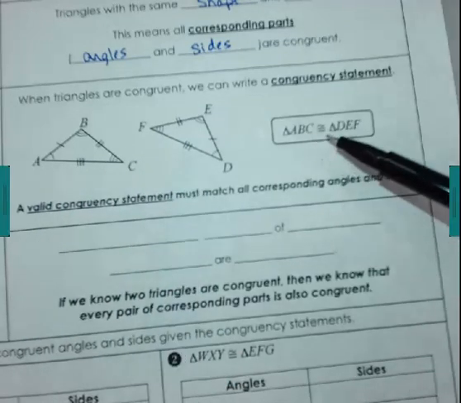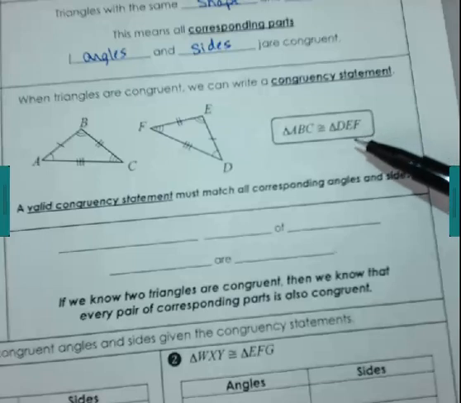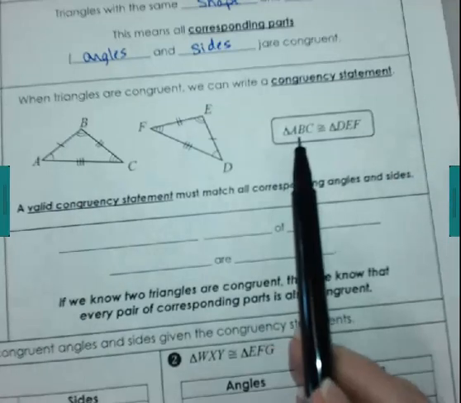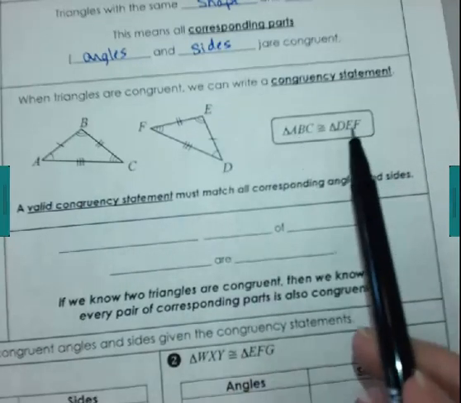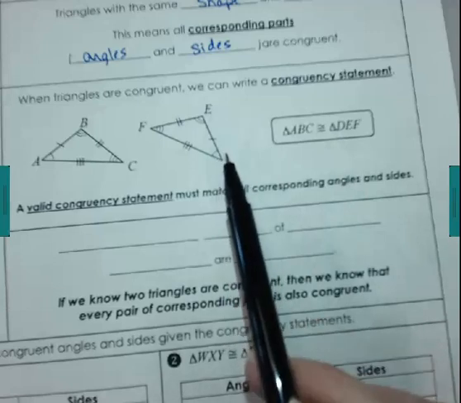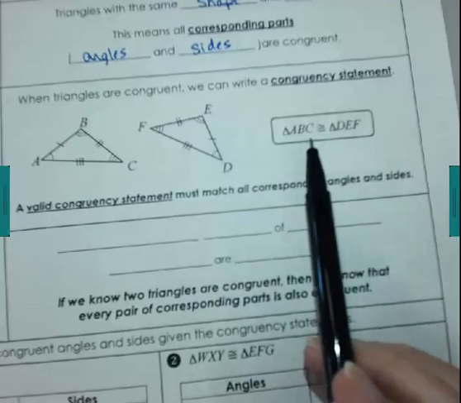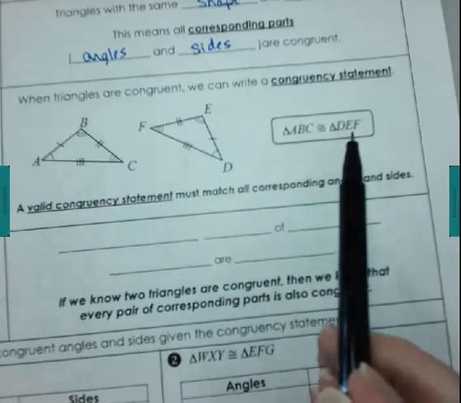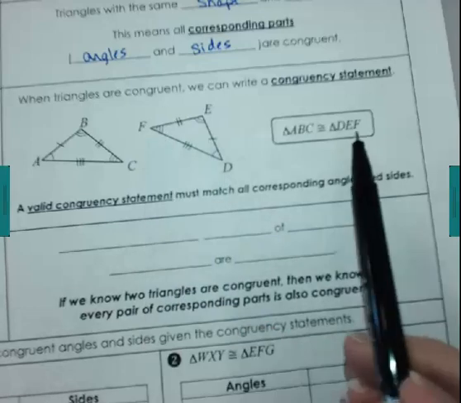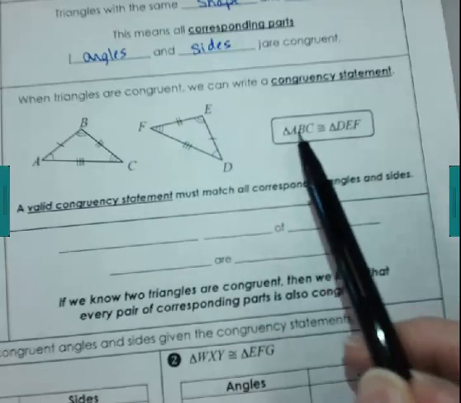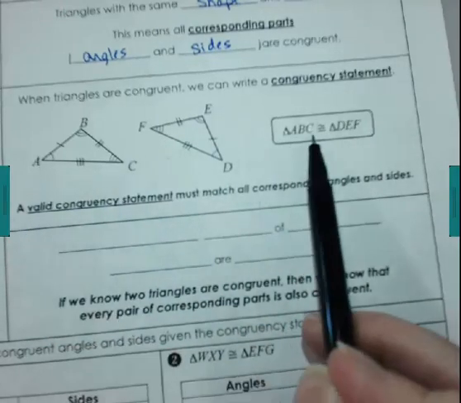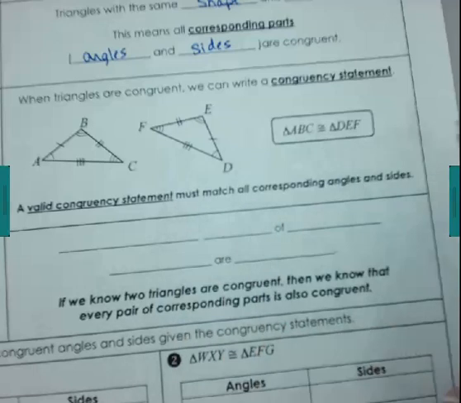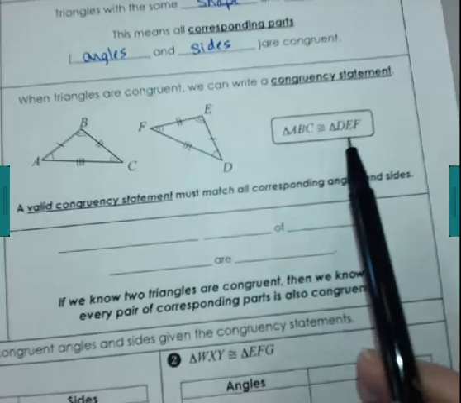When I look at the order of how this congruency statement is written, I see that AB is congruent to DE, and BC is congruent to EF, and then if I take the ones on the ends, I can see that AC is congruent to DF. And it also works with the angles.